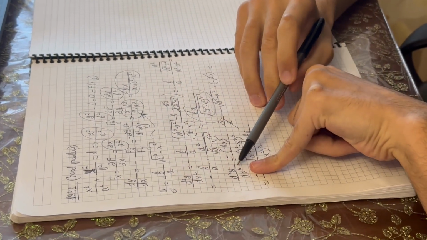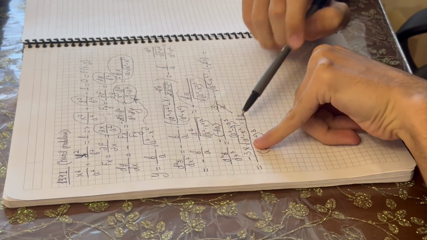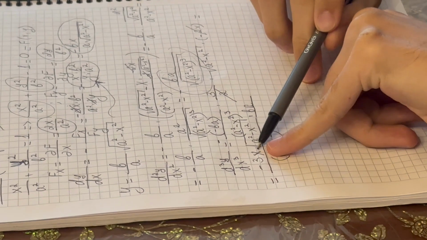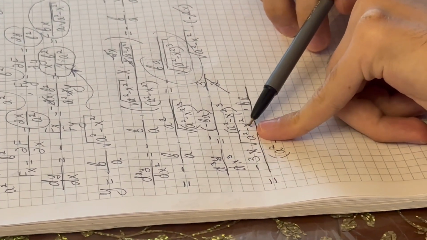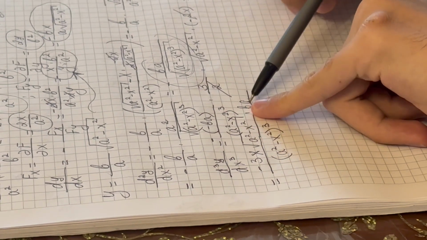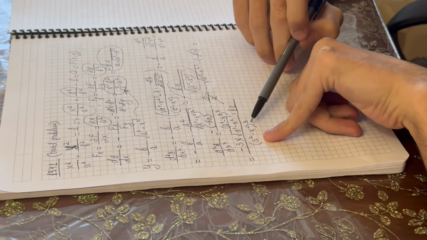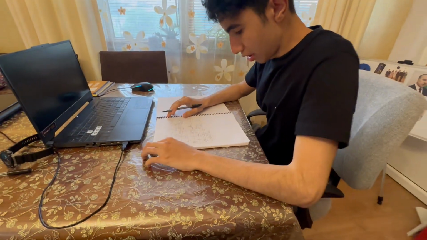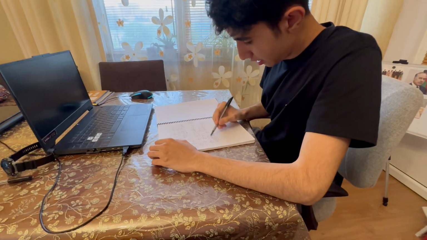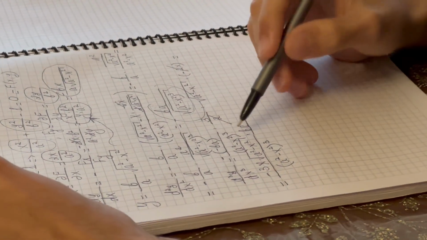Now let's solve the third derivative. It will be minus 3x multiplied by the square root of a squared minus x squared multiplied by ba over a squared minus x squared cubed. To find this result, I again used the traditional method.